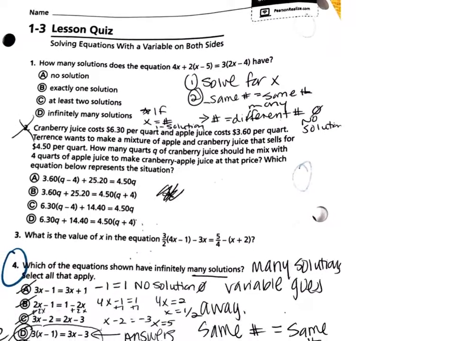So for one similar to this first one, remember you first solve for x, and if it's the same number equals same number, that's many solutions. If the numbers are different, it's no solution. So for example, let's say I solved something and I had 2x plus 4 minus 1x is equal to x plus 5. As I start to solve for x, I would combine like terms. So I'd have x plus 4 equals x plus 5.